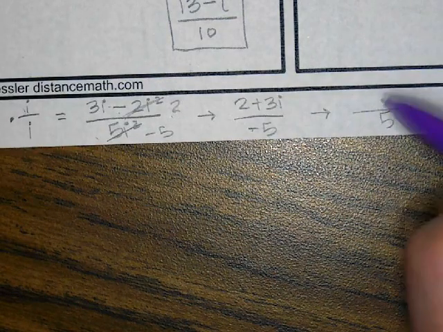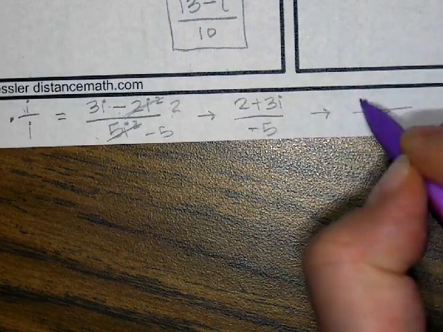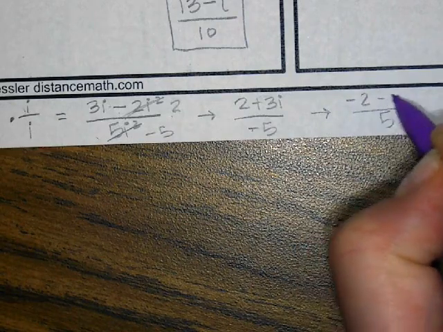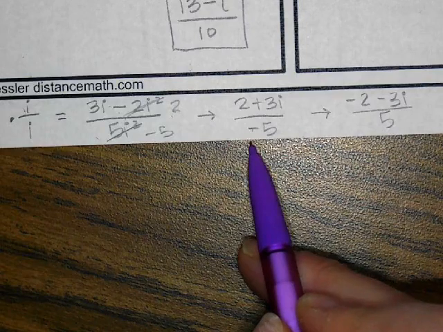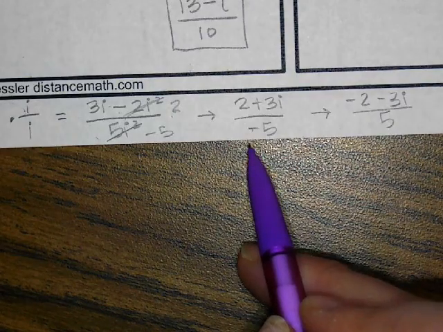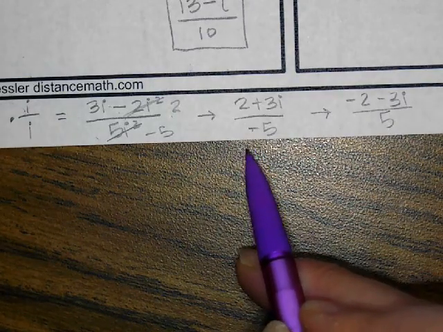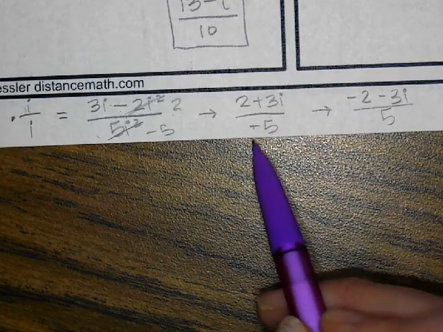Negative 2 minus 3i. Now, this answer was not wrong, but if you were doing multiple choice problems, it never would have shown up, because mathematicians don't typically leave negatives on the bottom of a fraction. They usually put them on the top.